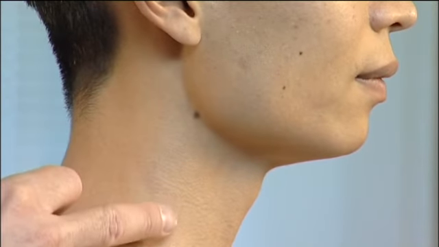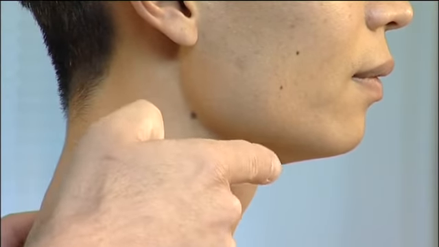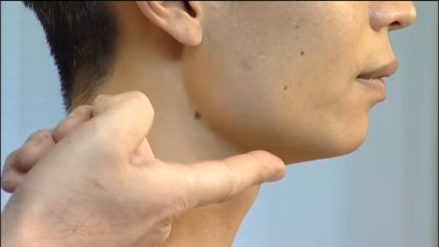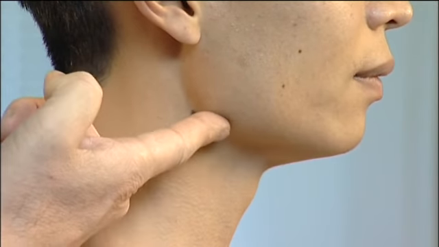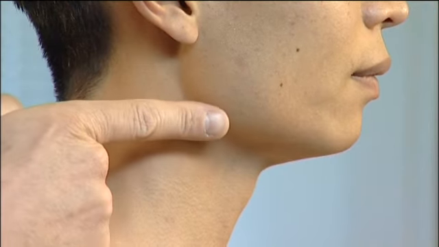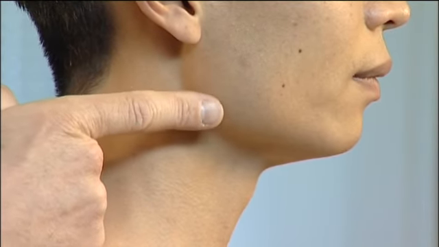Small intestine 17 is located on the side of the neck, in between the sternocleidomastoid and the angle of the mandible. Palpate along the posterior and inferior borders of the mandible to make sure that you find the point where it changes direction. Don't just rely on where the flesh is changing direction. You need to be sure that you've actually found the angle.